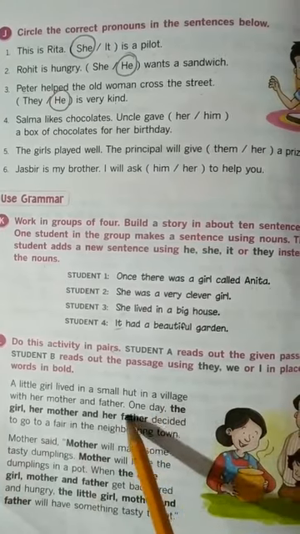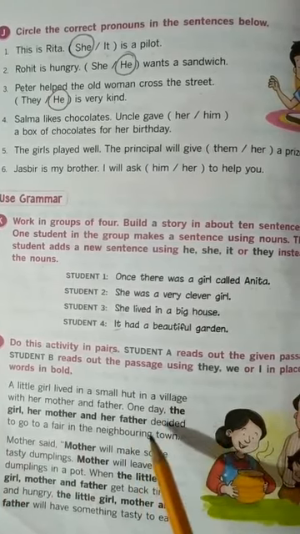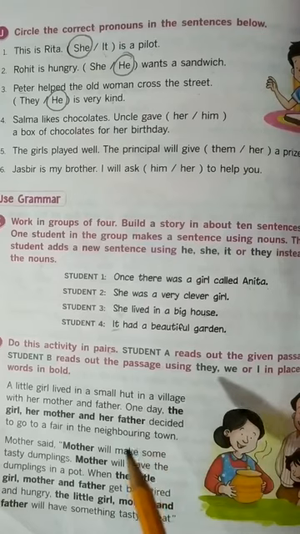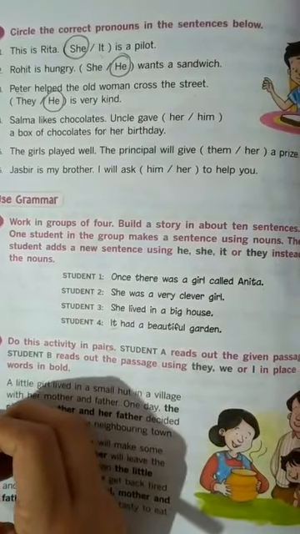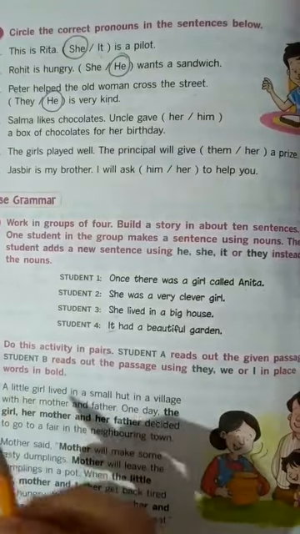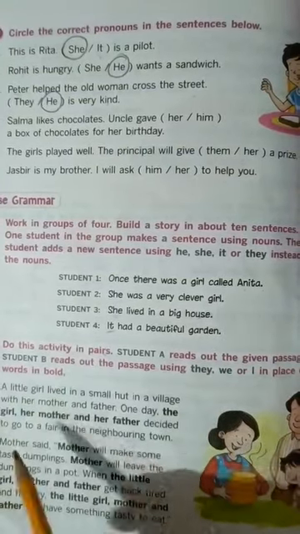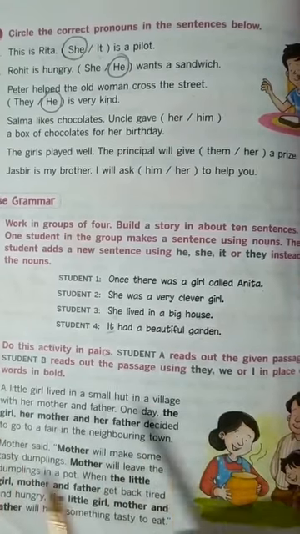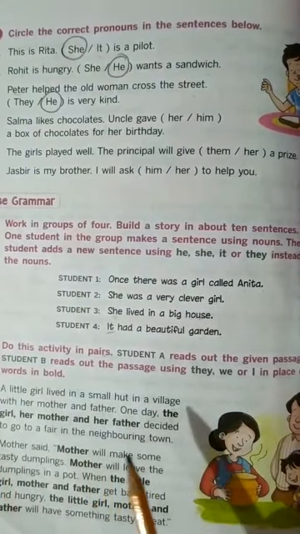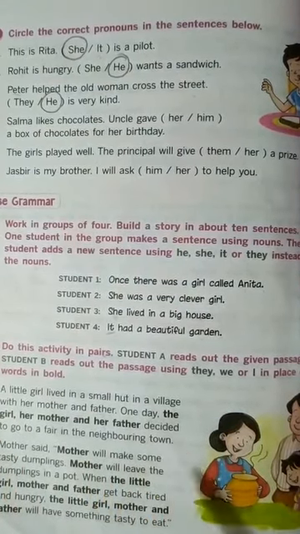So, it's plural. Instead of these words, which pronoun can we use? They. One day, they decided. When there is more than one person, we can use the pronoun they. One day, they decided to go to a fair in the neighboring town. Fair means mela. Okay.